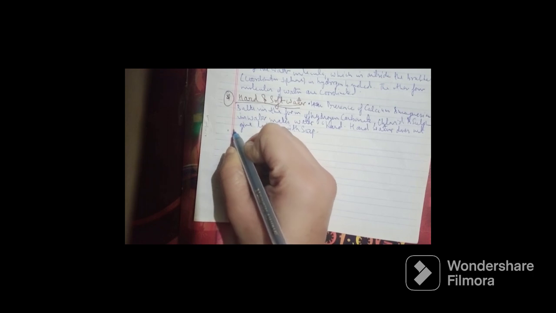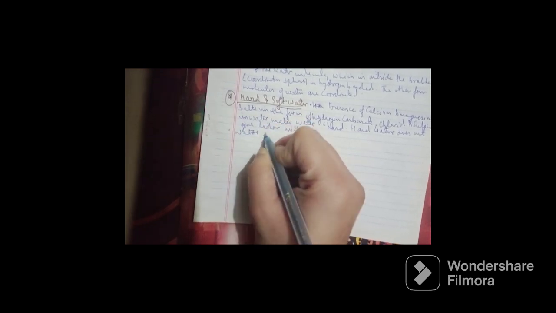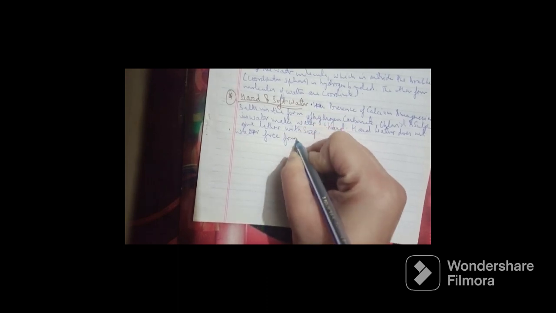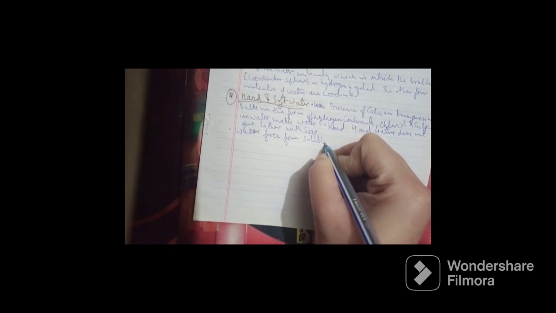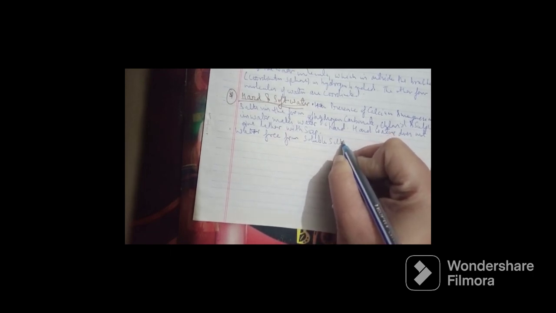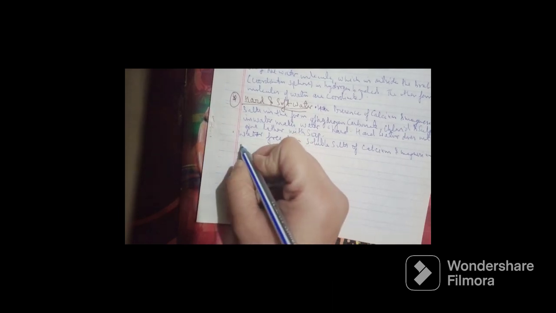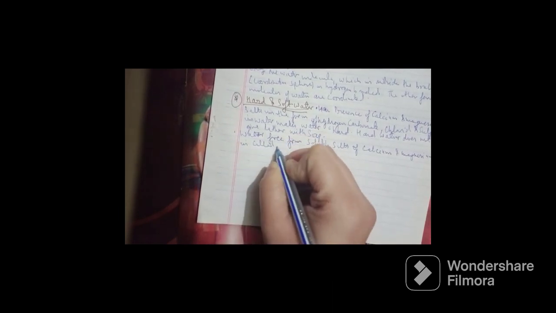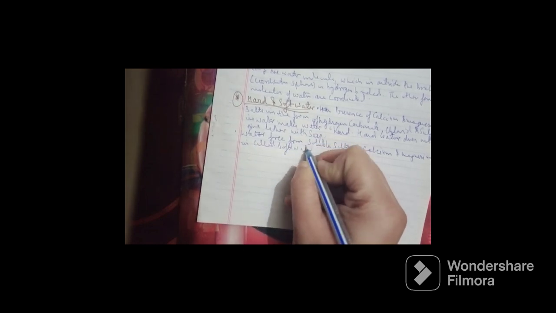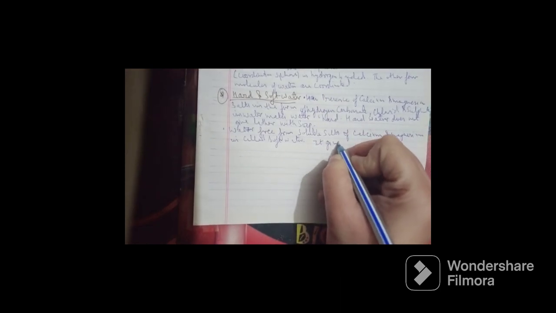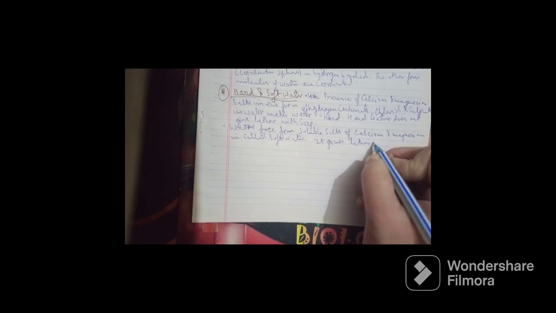So another we have for soft water: water free from soluble salts of calcium and magnesium is called soft water. It gives lather with soap easily.